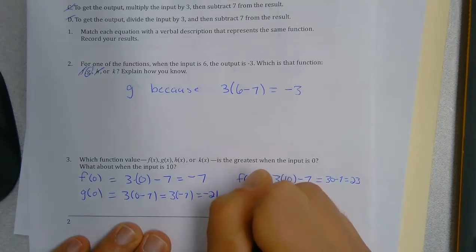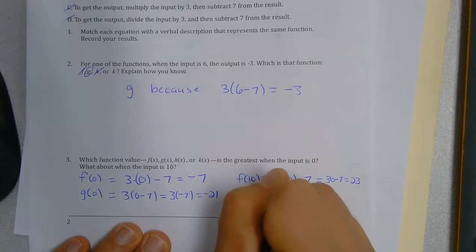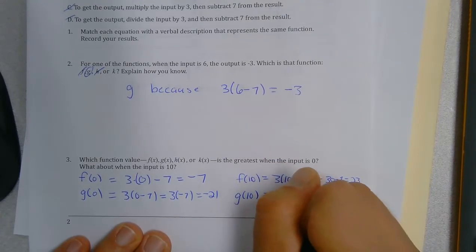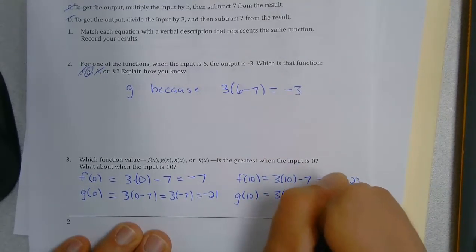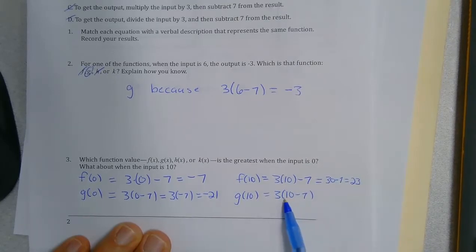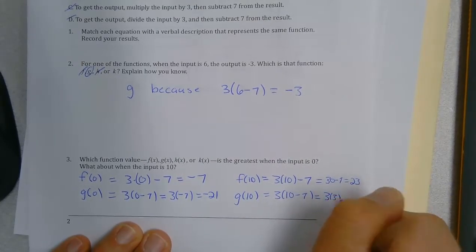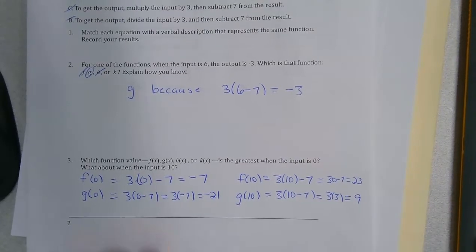Similarly, we're going to figure out g of 10. So I put in 10 here instead of 0. This becomes 3 times 10 minus 7. 10 minus 7 is 3. So you have 3 times 3, which is 9.